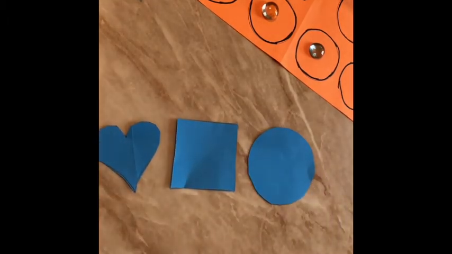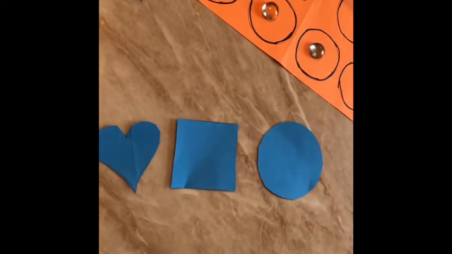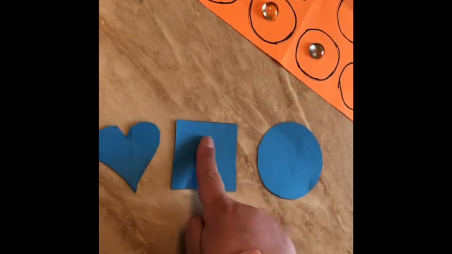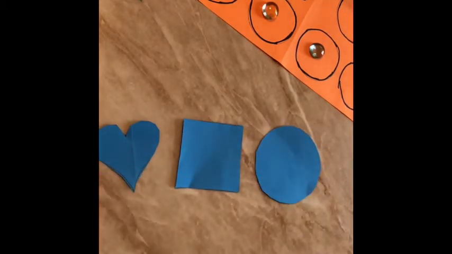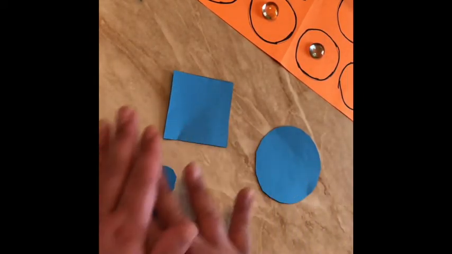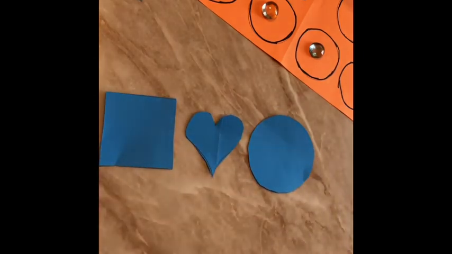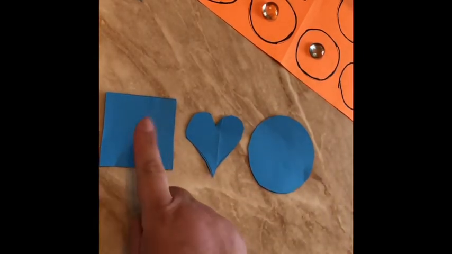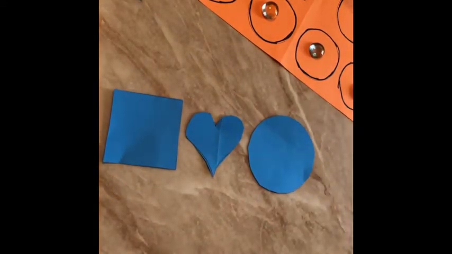So I will say, find square, and they pointed to the wrong shape. Then you would go hand over hand, and you will go, this is finding square. And that's how you would go. And you wouldn't give them any token because it's not a correct response. And then you can go again. Find square. Good job. That's finding square. And they get another token.